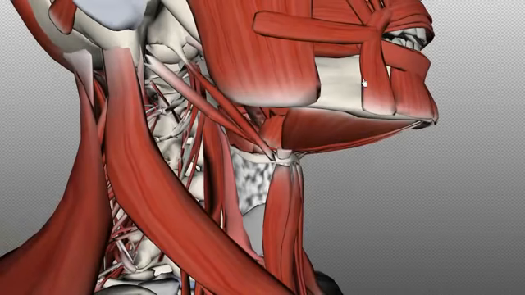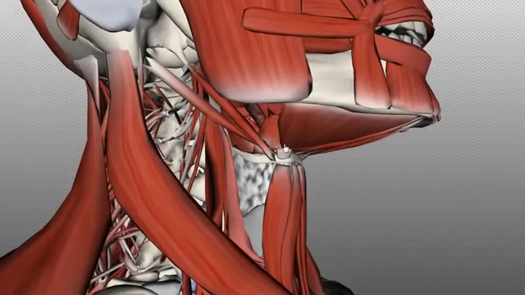If the mandible is fixed, however, and obviously the mastoid process is fixed, then the digastric muscle, both bellies, will cause the hyoid bone to elevate. So it depends which bones are fixed. It's quite an unusual muscle because it has three attachments.